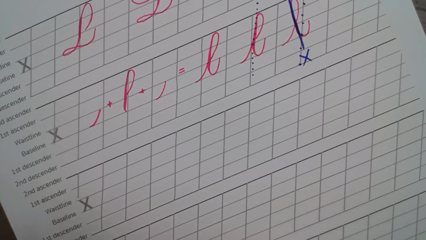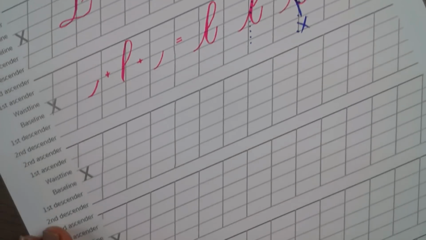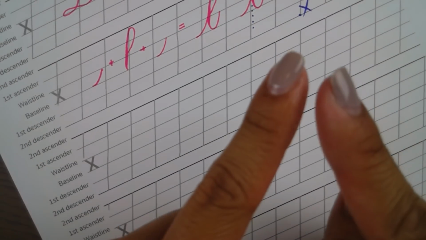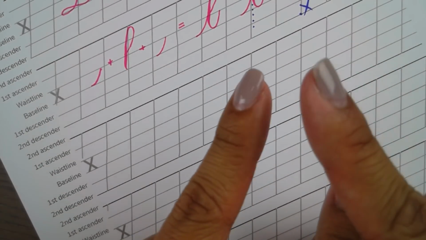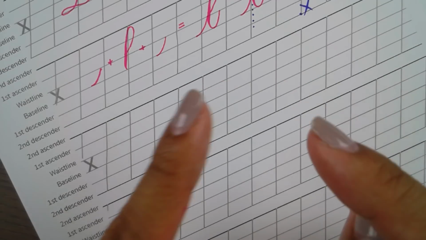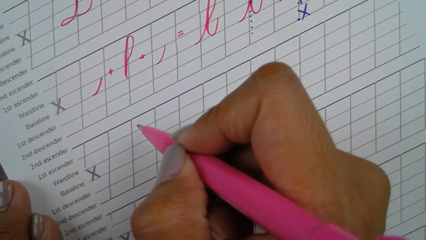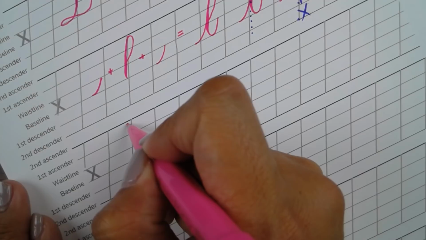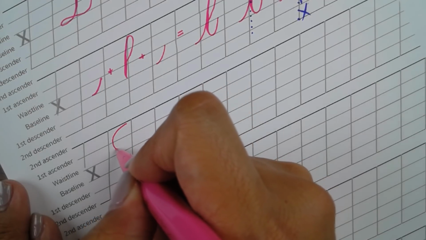Let's do the uppercase. Now, uppercase gets a little bit tricky. And I know, I say that about every capital letter. I'll put a card, you guys, up here in the corner of the screen. That way, if you want to go over the basic strokes for the capital letters, you can check that out.